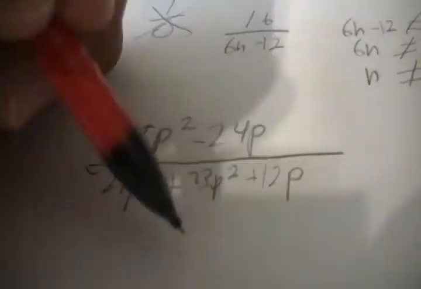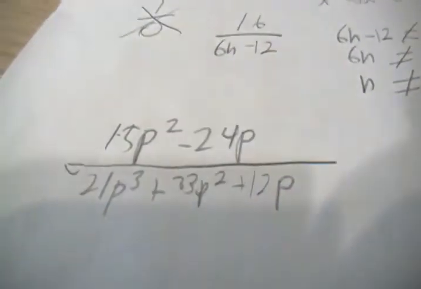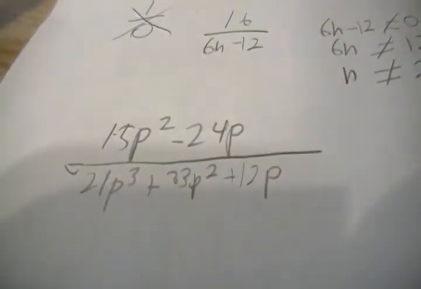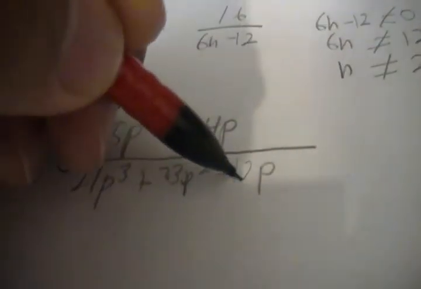Now we focus on the denominator. So this thing cannot equal 0. This monstrosity is a trinomial. So what we do is we see if we can factor anything out. And if we can, then let's do so.